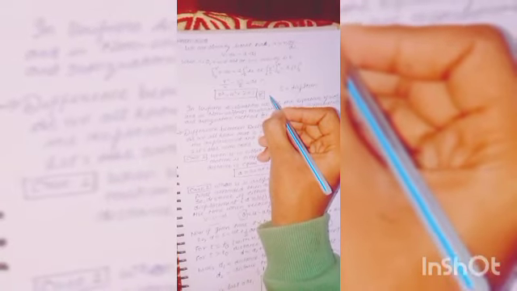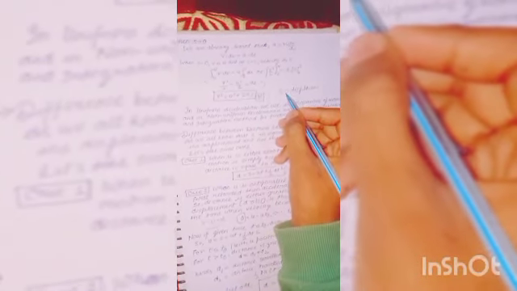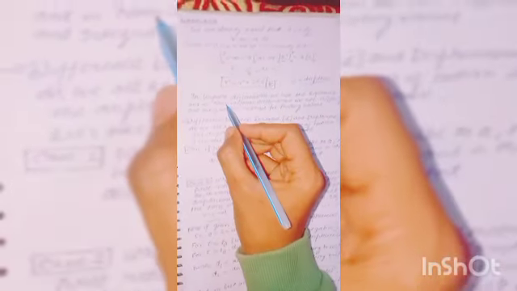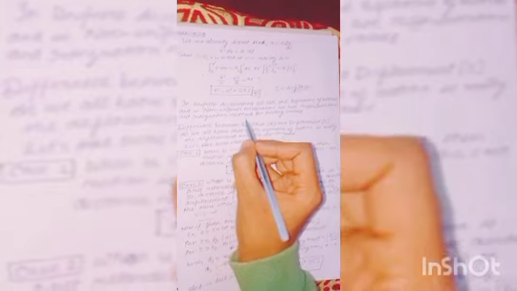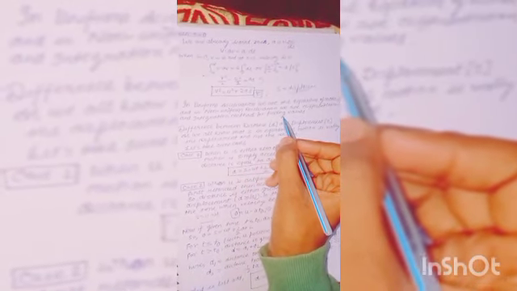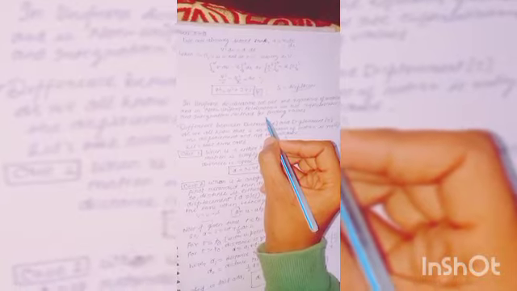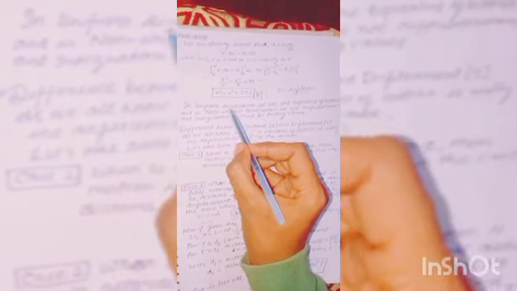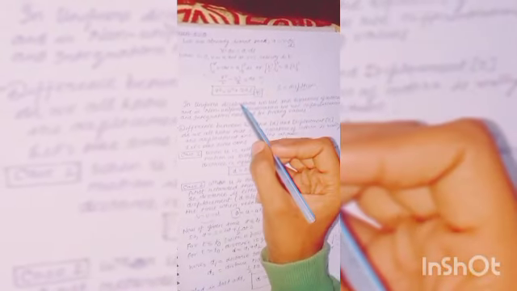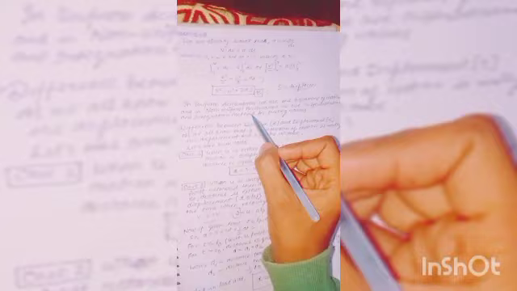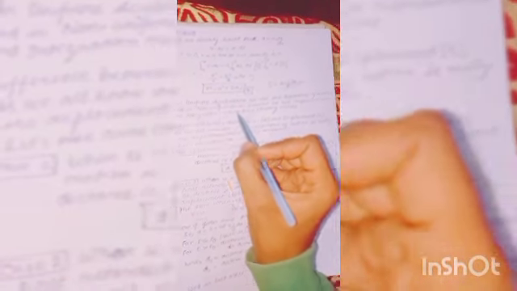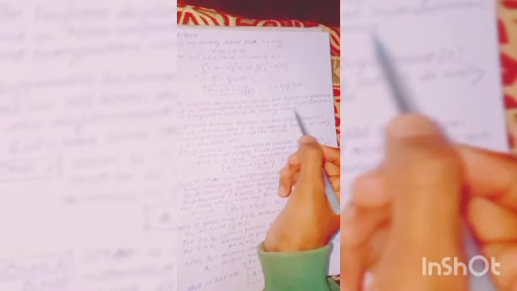Now come to an important point: here s represents only displacement, not distance. In uniform acceleration we use the equations of motion, and in non-uniform acceleration we use the differentiation and integration method for finding values. In kinematics numerical problems, when uniform acceleration is given, we can use the kinematics equations to find our answer, and when there is no uniform acceleration, we use the differentiation and integration method for finding their values.